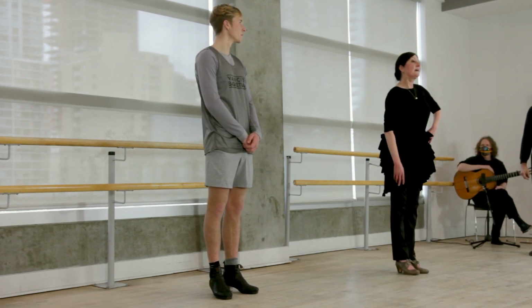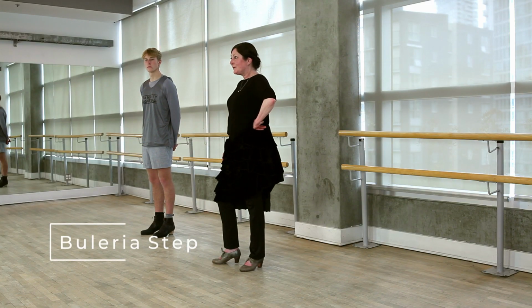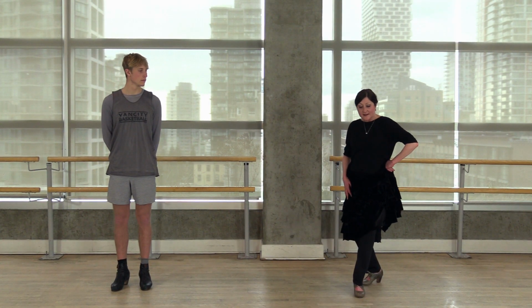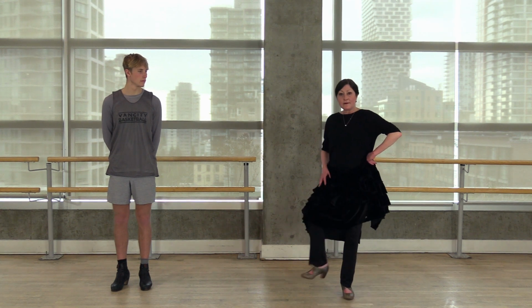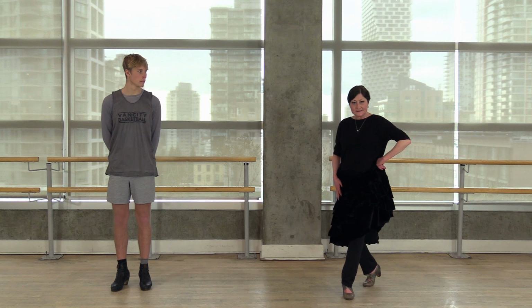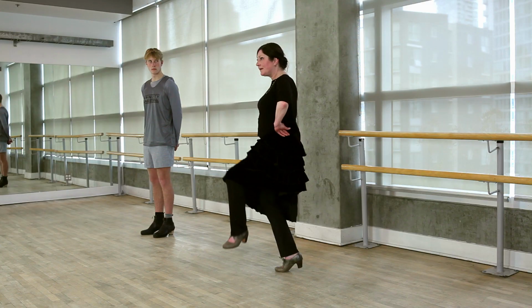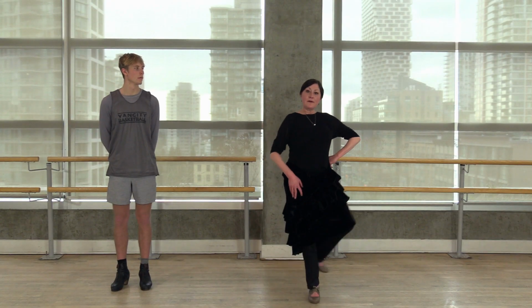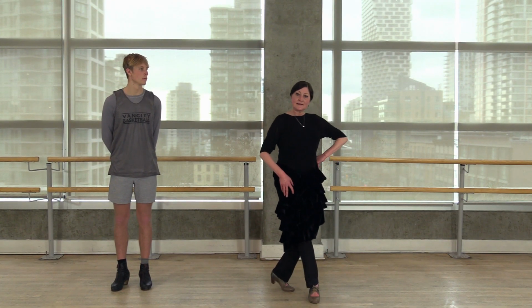So starting with the right foot, on the count of 1, I'm going to do 2 golpes and then slide my foot back. So the counts are 1, 2, 3, and then I have to shift my weight onto my back leg. 4, 5, 6. Same thing on the other side. 1, 2, 3, 4, 5, 6.